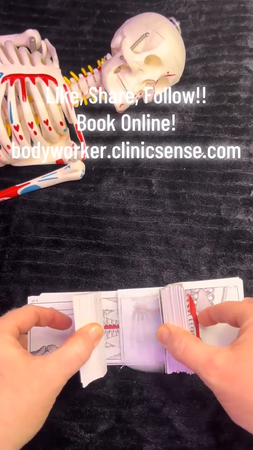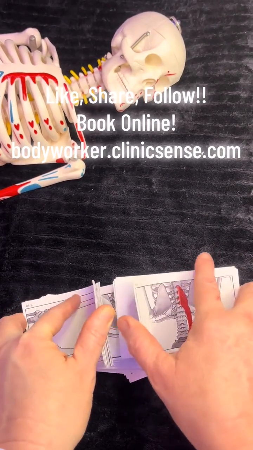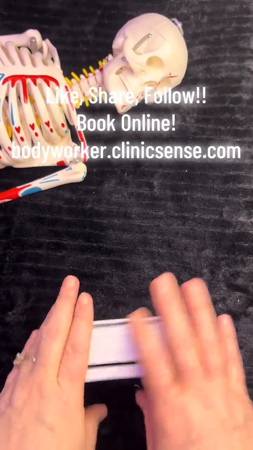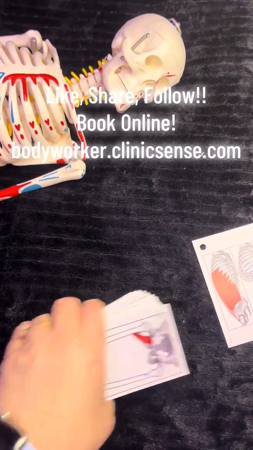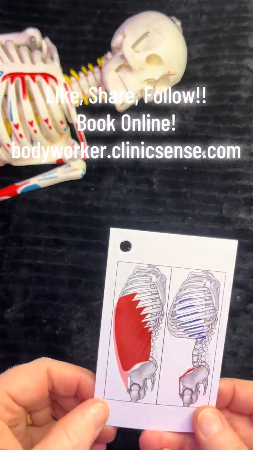This is my new hit series, Muscle of the Day, the segment where I take this deck of flashcards, shuffle it, and then we're going to cut it in half and take the first card that comes along and go over it. It'll be some good review for me and maybe help somebody else learn something new.